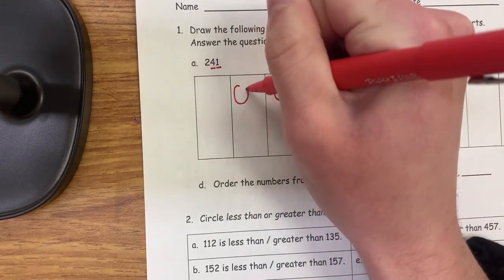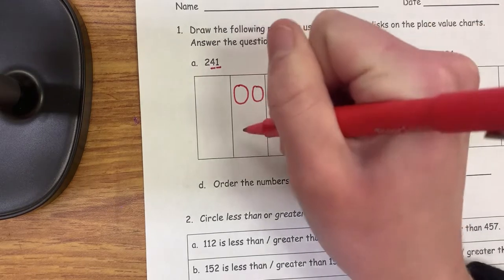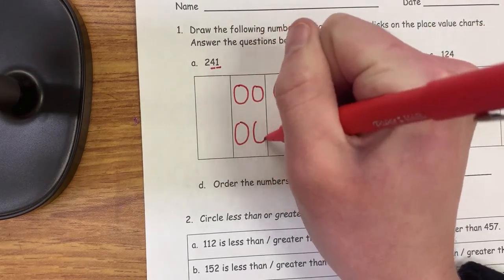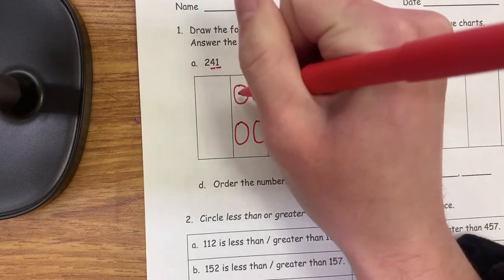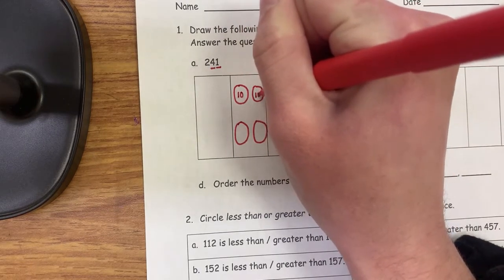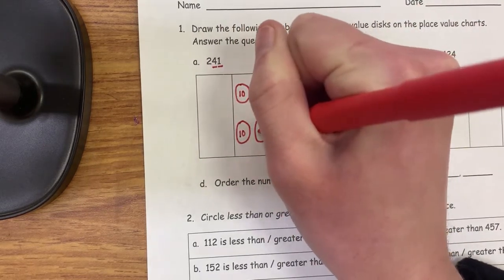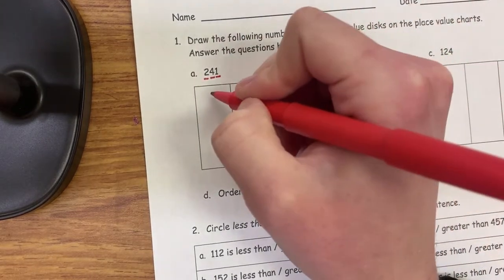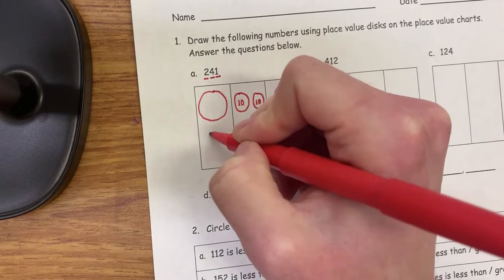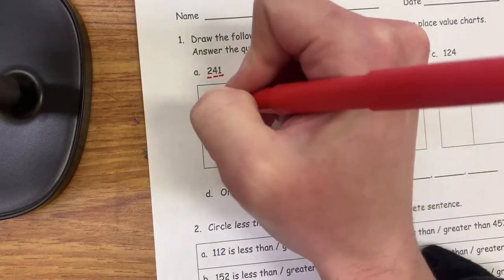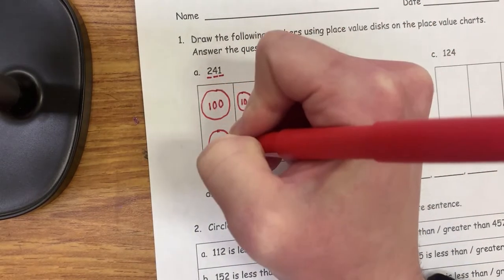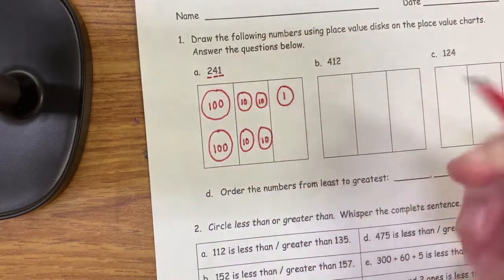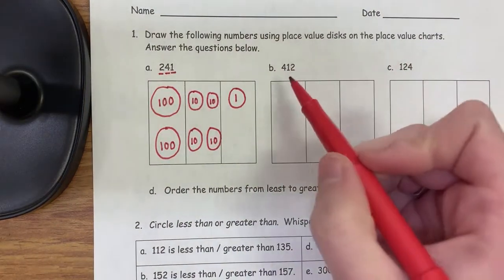So we're going to put 4 discs in here, and these ones we're going to label 10. And then lastly, our hundreds place, we have 2. So we're going to put 2 in here, and these ones we're going to label 100.